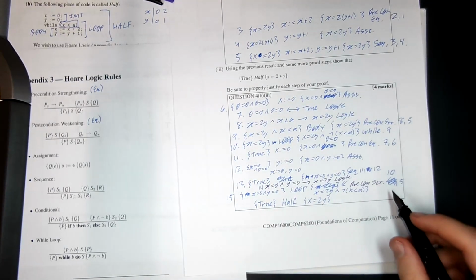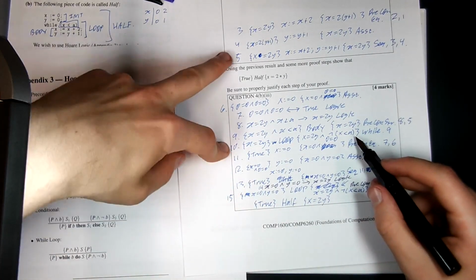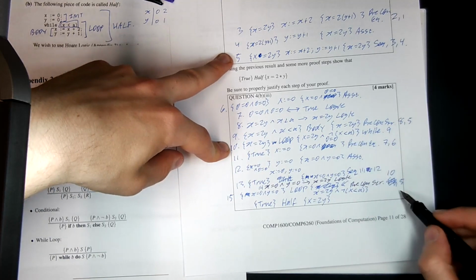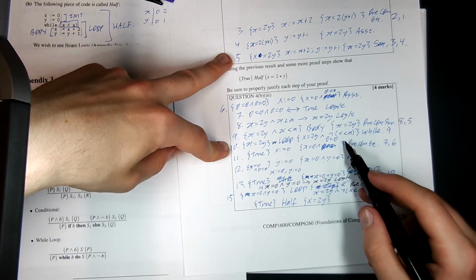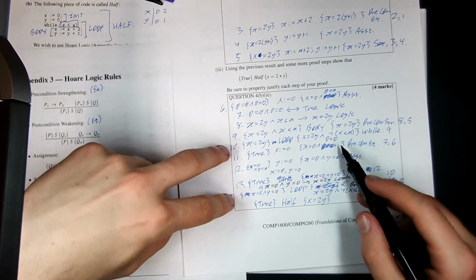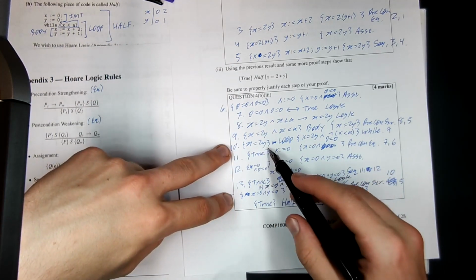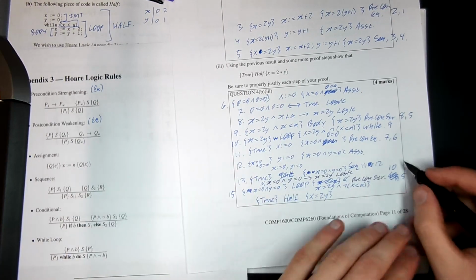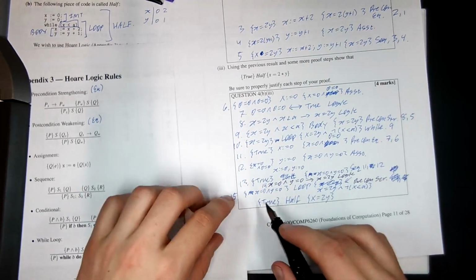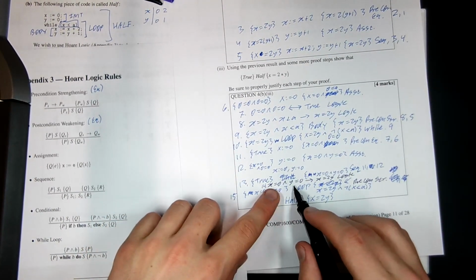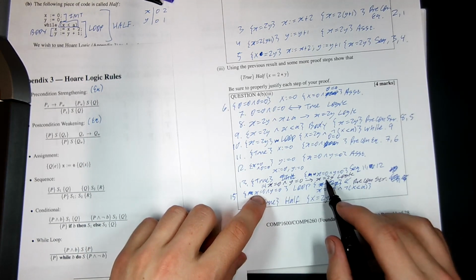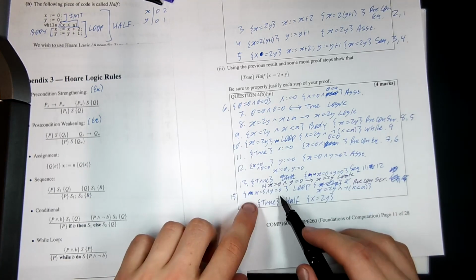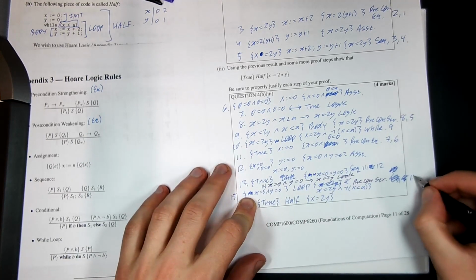So we got that precondition strengthening 10 and 5. No, the precondition changed, so it's x equals 10 and 14. Come on. So x equals 0 and y equals 0 implies x equals 2y. So replace the weaker thing here with the stronger thing here. 10, 15.